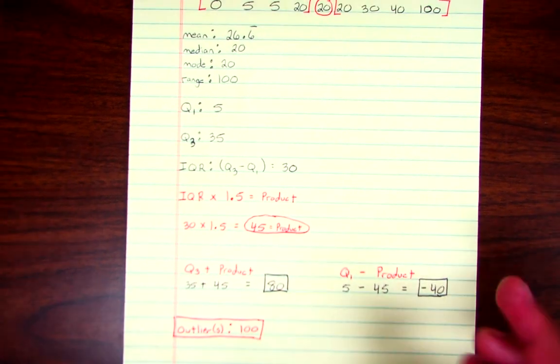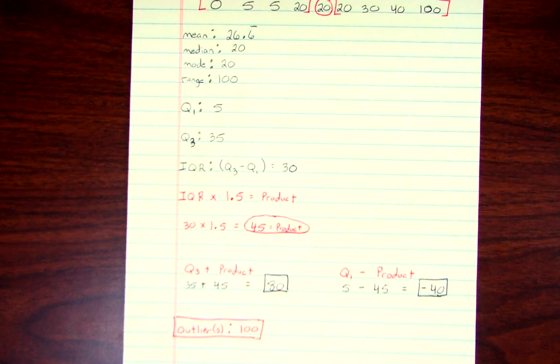All right guys, I hope this video helps you out on how to solve for outliers. I know it went by a little fast, but if you need to rewatch this video a couple times, finding the outlier is really not that hard. It's just quite a bit of work. But once again, if you need to watch this video a couple times, do what you need to do.